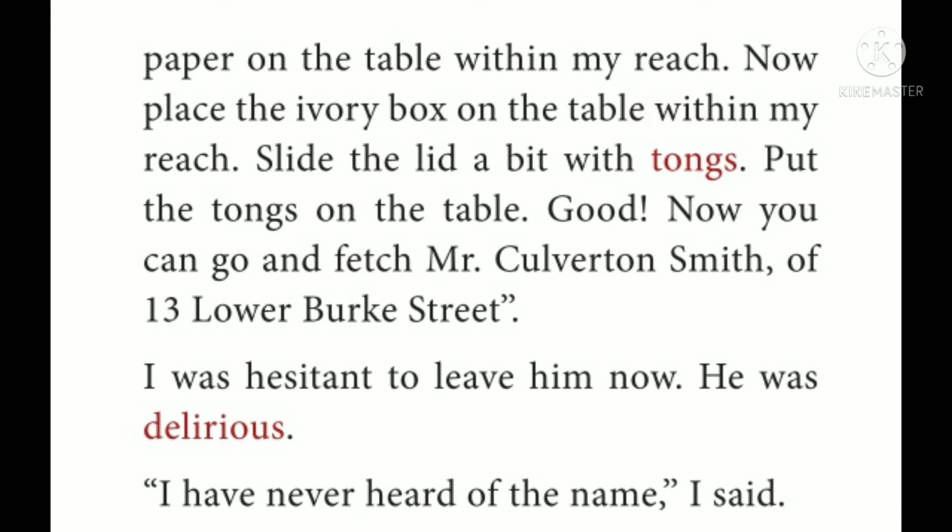Now we'll see the meaning for the hard words. Tongs means a device used to pick up things. And the next word is delirious, that is a disturbed state of mind. Now we'll see the explanation for this passage. Along with all these things, Holmes also asked Watson to place the half-opened ivory box with a slided lid and the tongs on the table too.